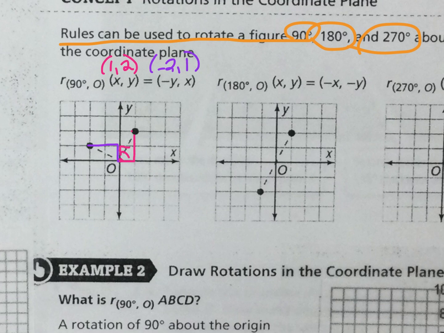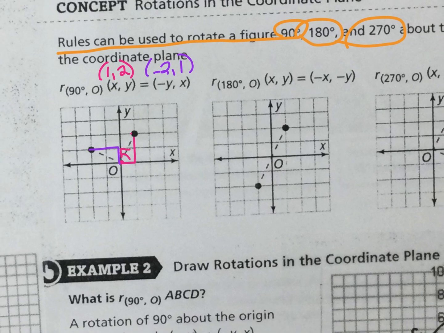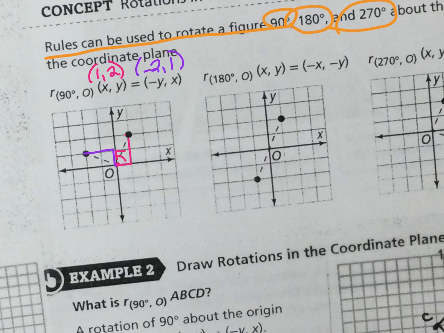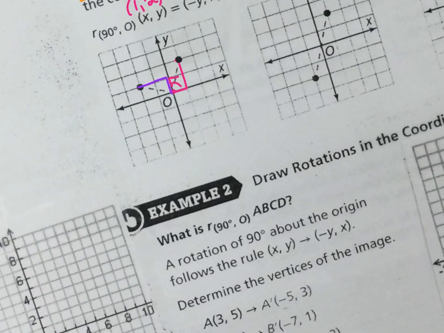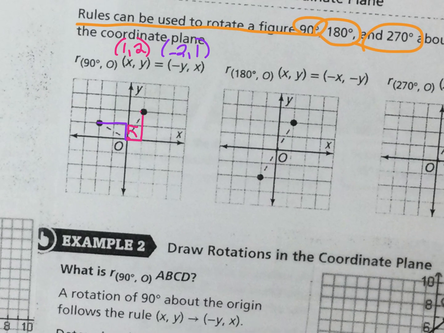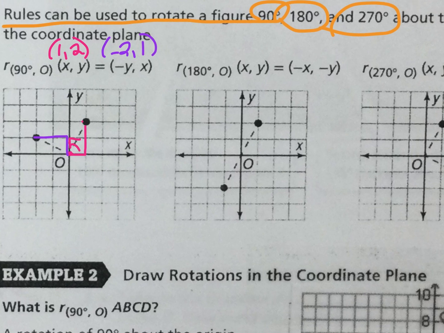So do you see the pattern? X becomes Y, and Y moves to the X position and becomes opposite X. But that 90 degrees, it's like moving that point, turning this graph, one turn. You see how it would lay right there on top?